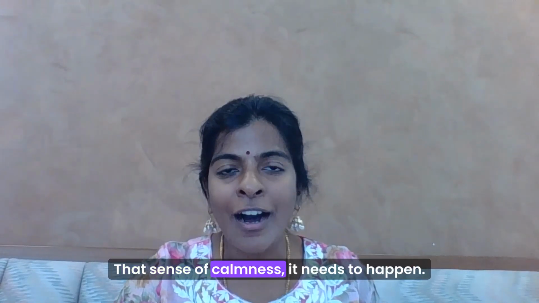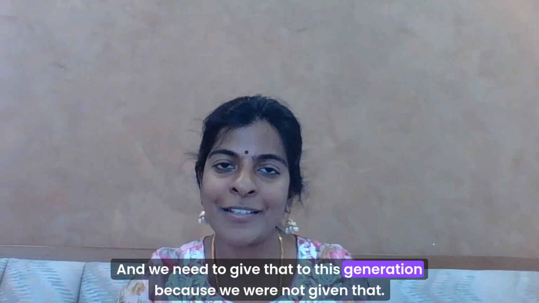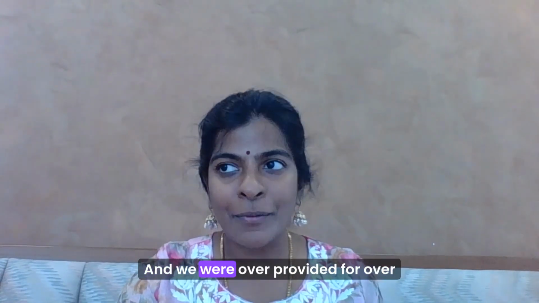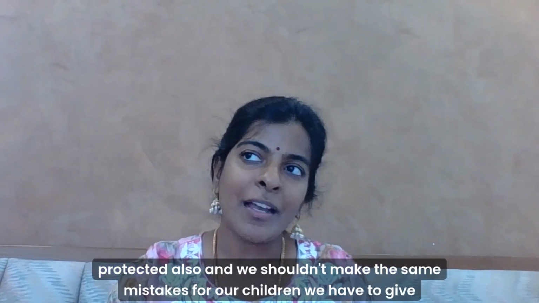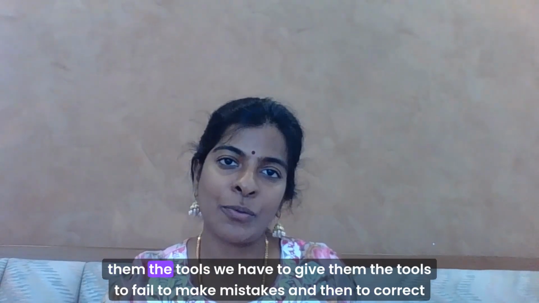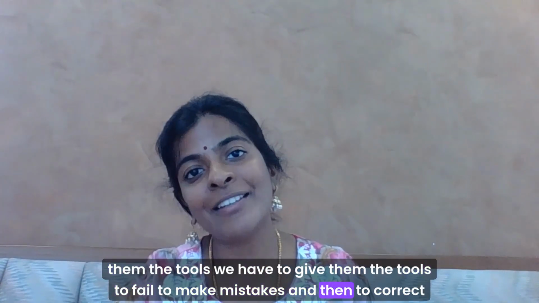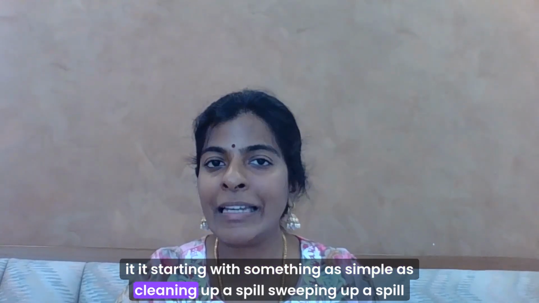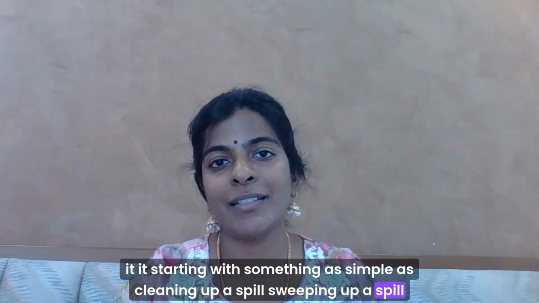That sense of calmness needs to happen, and we need to give that to this generation because we were not given that. We were over-provided for, over-protected also, and we shouldn't make the same mistakes for our children. We have to give them the tools. We have to give them the tools to fail, to make mistakes, and then to correct it, starting with something as simple as cleaning up a spill, sweeping up a spill.